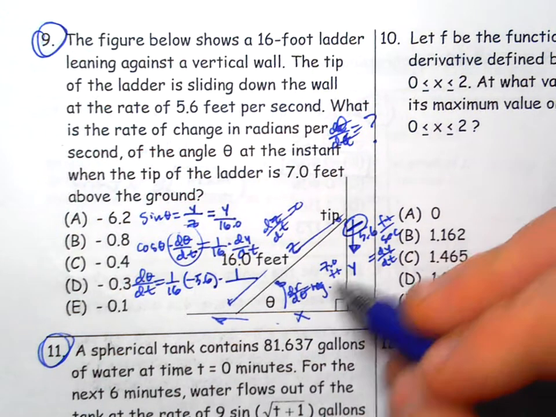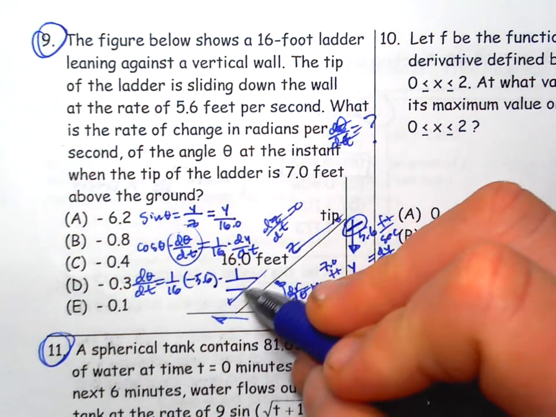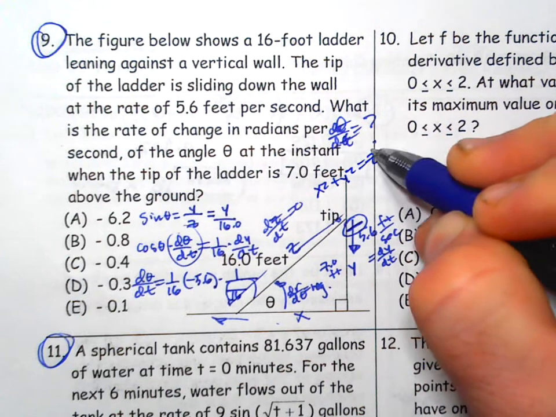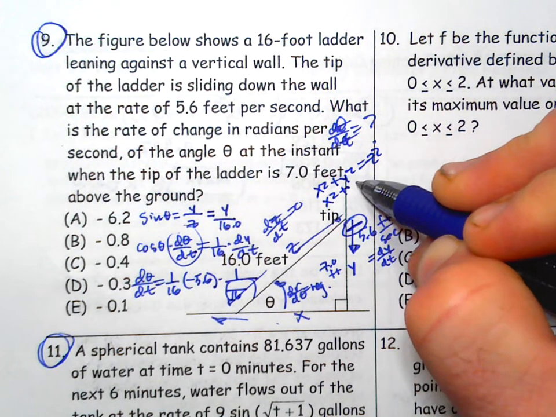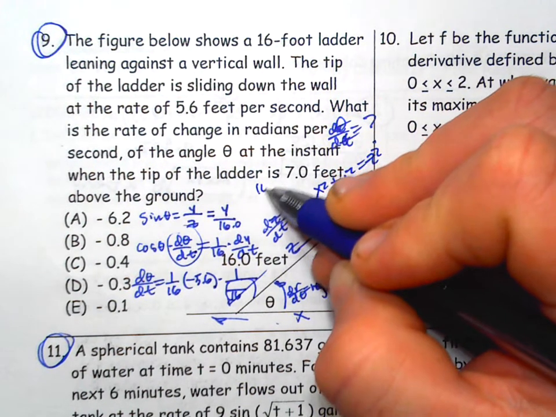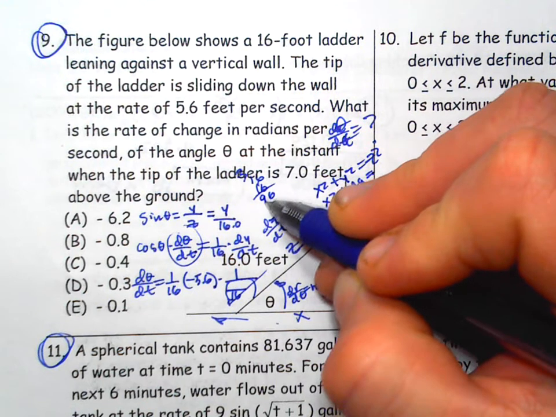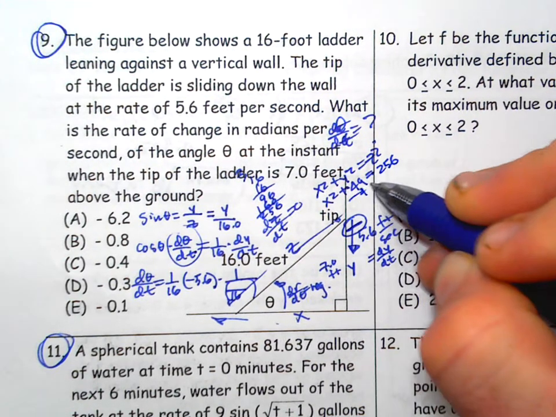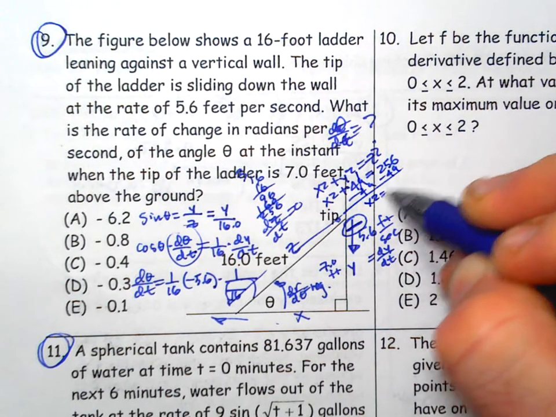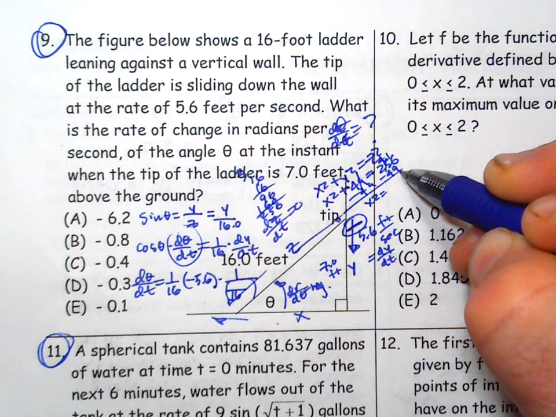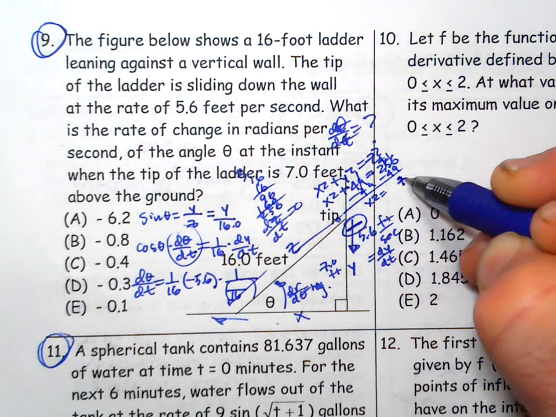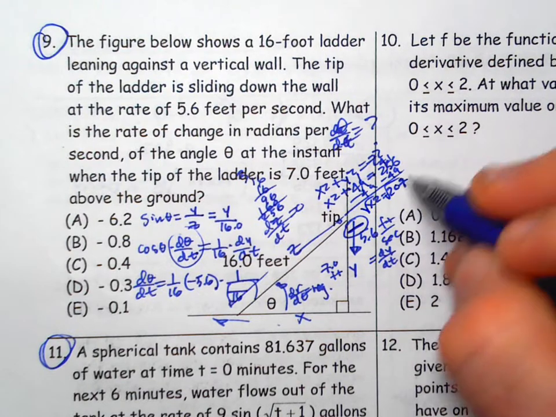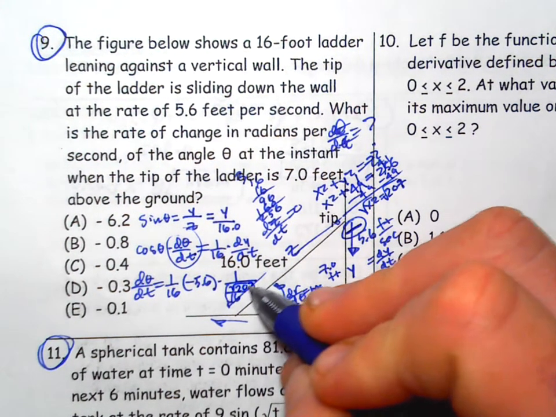Now, cosine of theta is adjacent over hypotenuse. So we do need to figure out what x is. So we need the Pythagorean Theorem, x squared plus y squared equals z squared. And so x squared plus 49 equals 16 squared, 256. 256 minus 49 gives you x squared equals 207. Is that right? It's kind of an ugly number. Okay, so that's going to be the square root of 207.